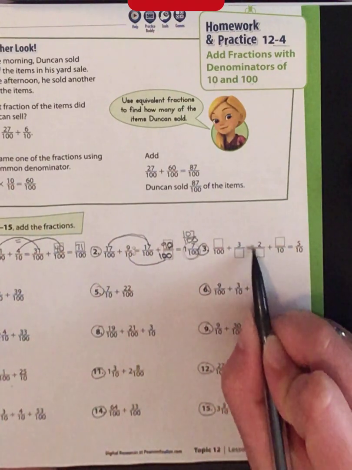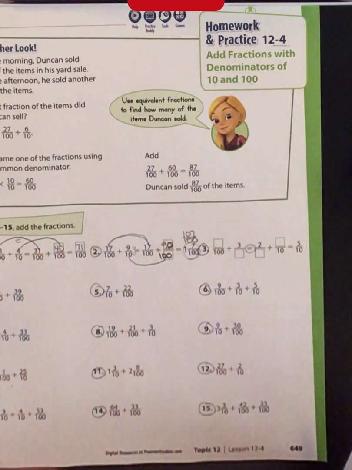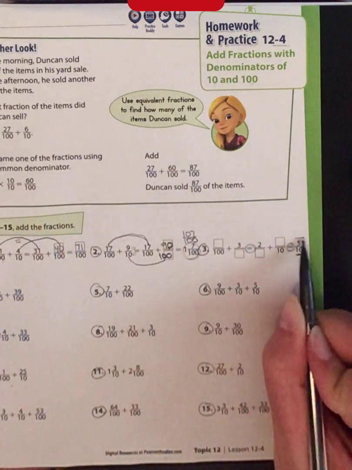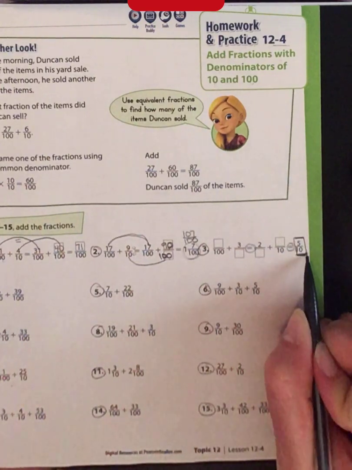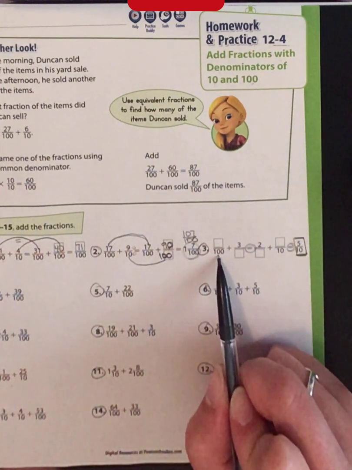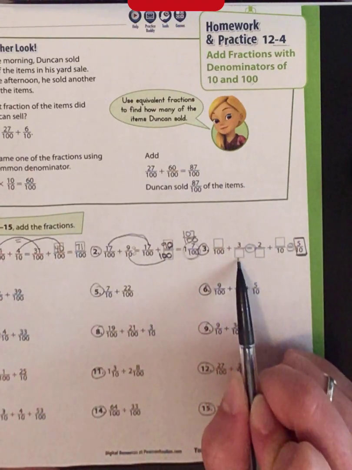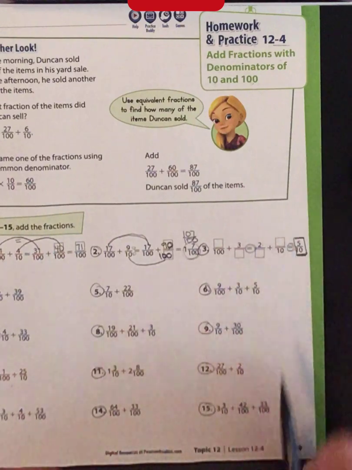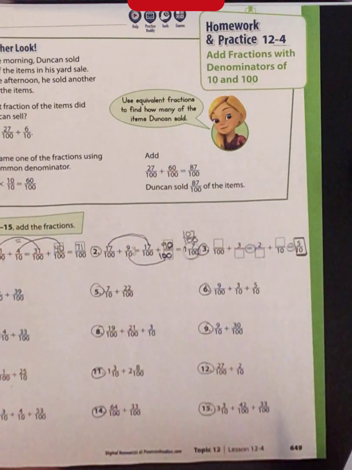Make sure you identify the equal sign. Okay, that'll help you. This one's confusing. Okay? At the end of all of this, we're going to get the answer 5 tenths. So we've got to figure out blank hundredths plus 3 blank equals 2 blank plus blank tenths. Okay?